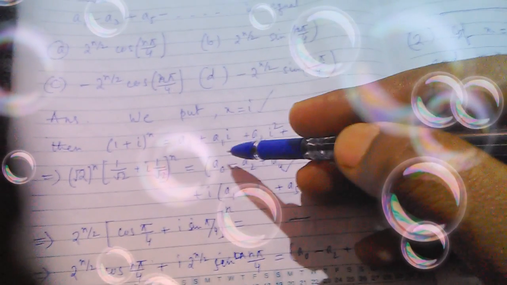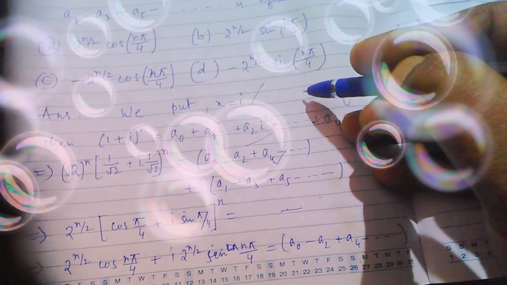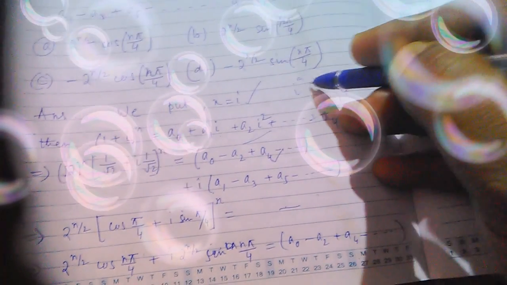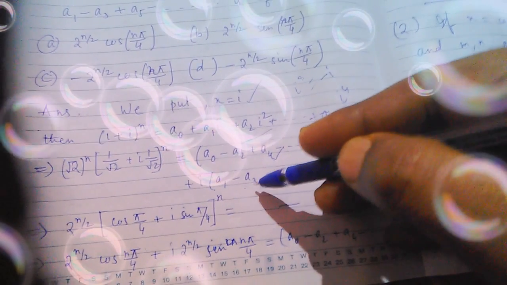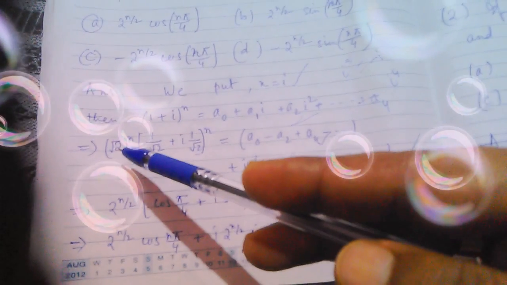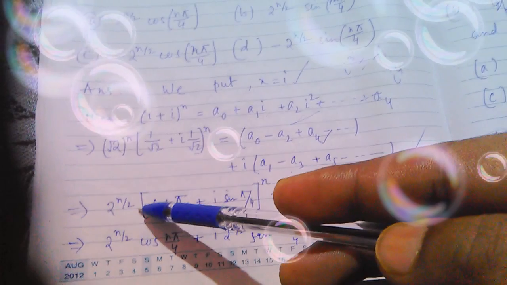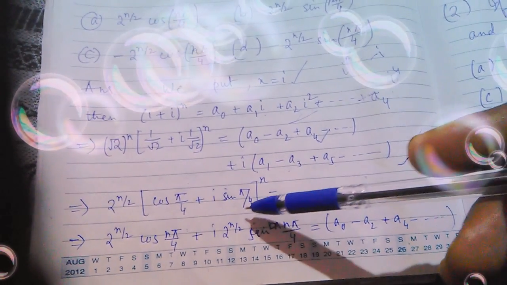And in the other part, if I take i common, then we will get a1 minus a3 will come, because i cube is minus i. So that's why here we'll get i minus i. So minus a3 and plus a5 in the real and imaginary parts. And the left hand side is 2 to the power n by 2, because root 2, so 1 by 2 will be its root. And 1 by root 2 is cos pi by 4. So 1 by root 2 again is written as sin pi by 4.